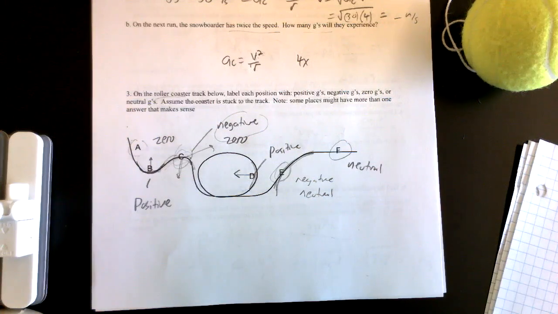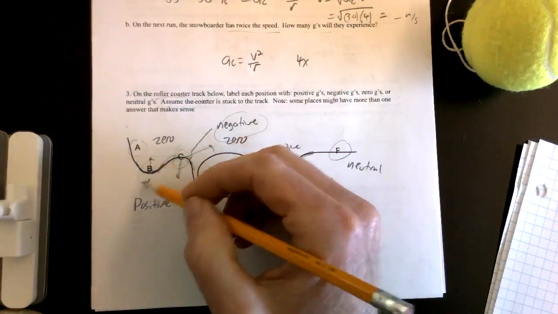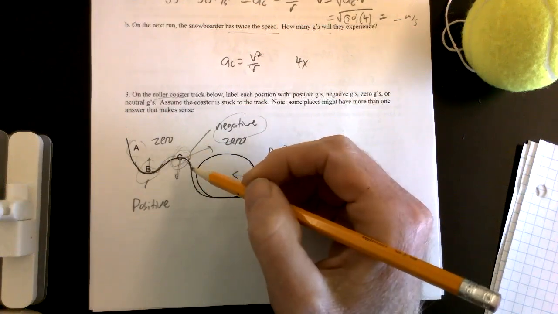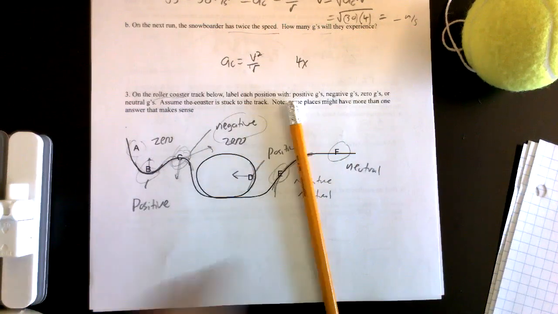So a quiz question on this is going to be pretty tricky. I'll be real specific about it, probably asking you for either positive g's or negative g's or something like that. Okay, hopefully that's helpful.